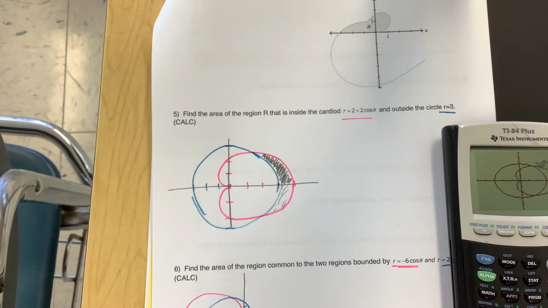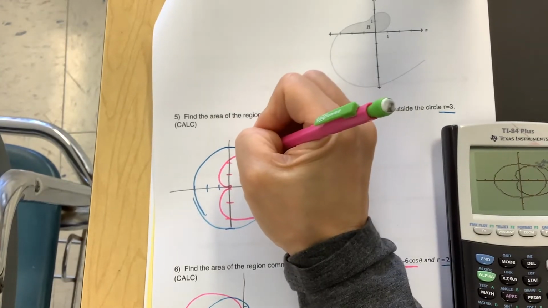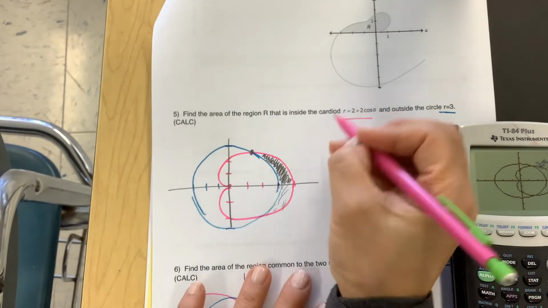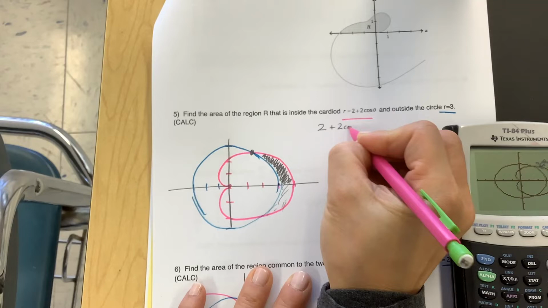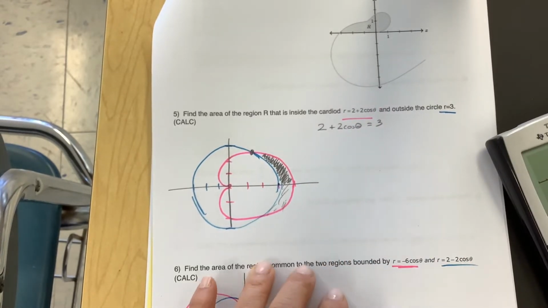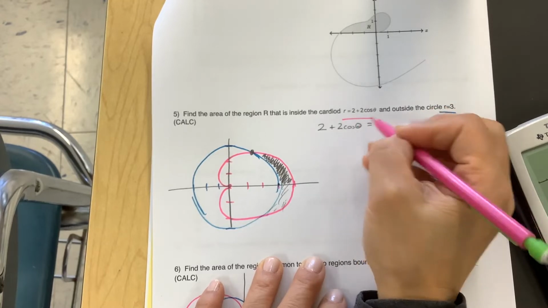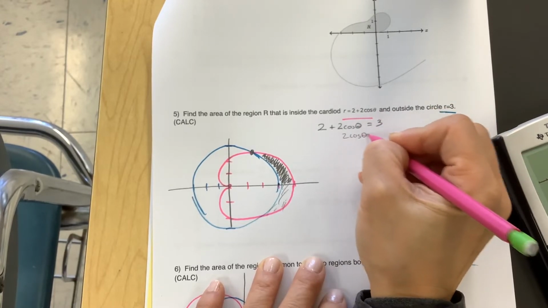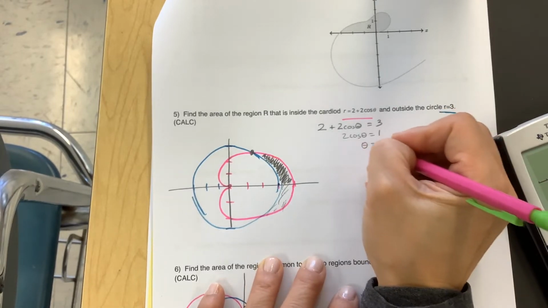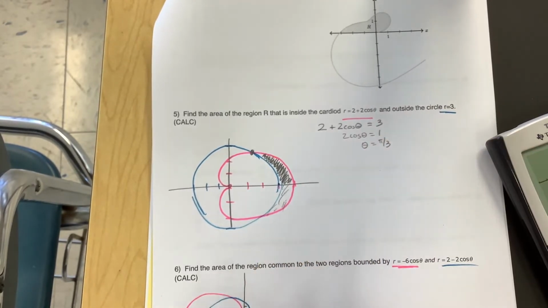First thing we need to find is that point of intersection. So this is the piece that I'm going to need to find first, because that's my angle. So we need to find when 2 plus 2 cosine theta is equal to 3. You can solve this one by hand. You end up with 2 cosine theta equals 1, cosine theta equals 1/2. And you're always looking for the first time this happens, where theta is positive. So it actually happens at pi thirds.